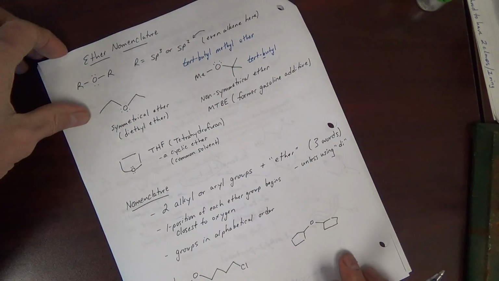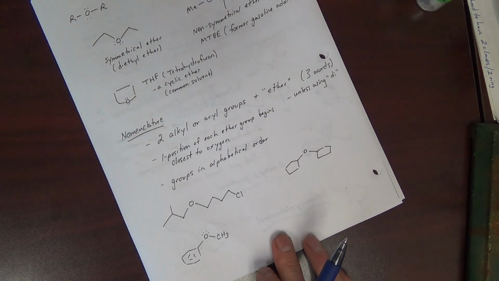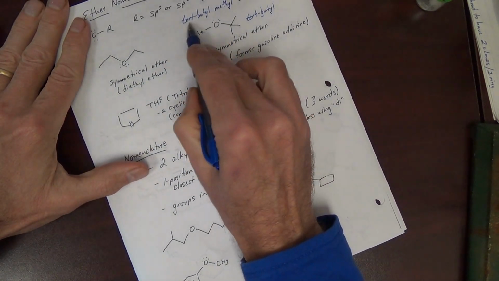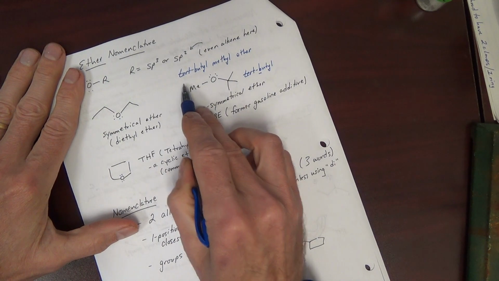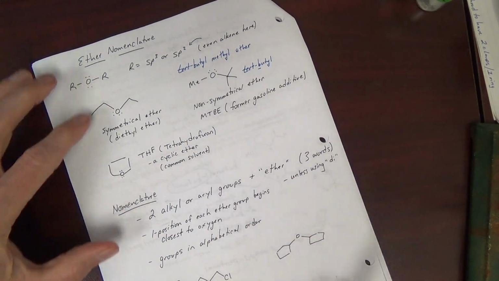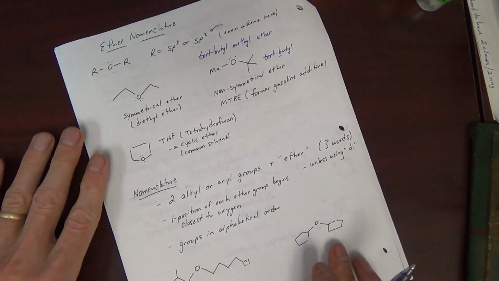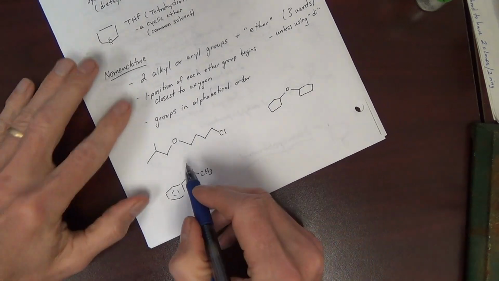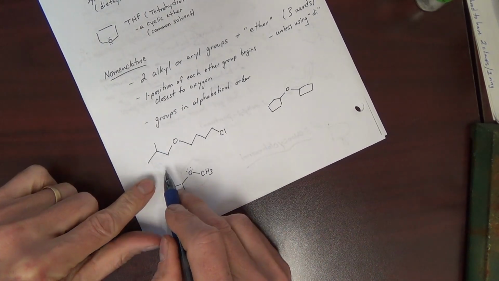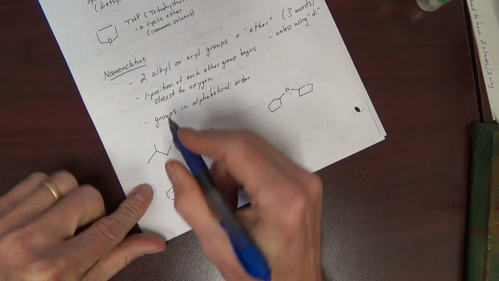Okay, that's nomenclature there. We'll do examples below. By the way, tert-butyl is a common name. We may come back and name this using a fully IUPAC name. But let's go down here. We look at this compound here and we see we have an ether.